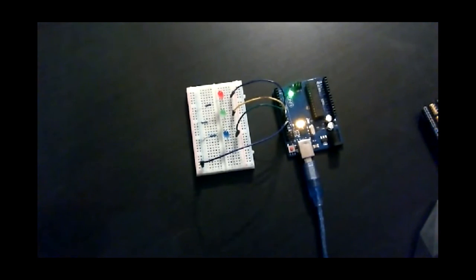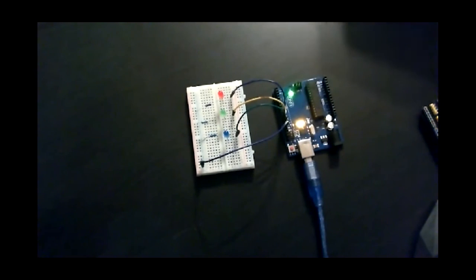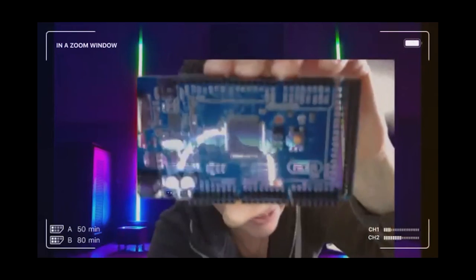Yeah. So I don't know if I have it. Let me see if I got it handy. Give me 1 second. Yeah, so I got a shoebox that I use. We both have these things here. There's the Mega right there.